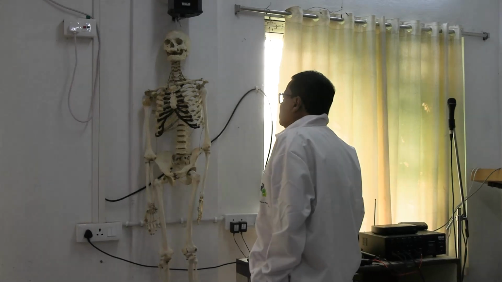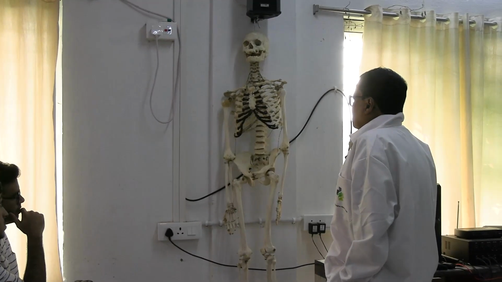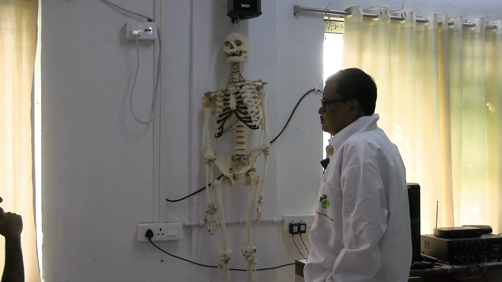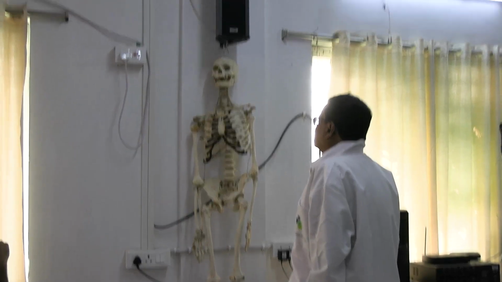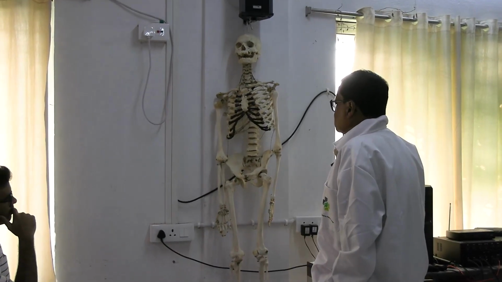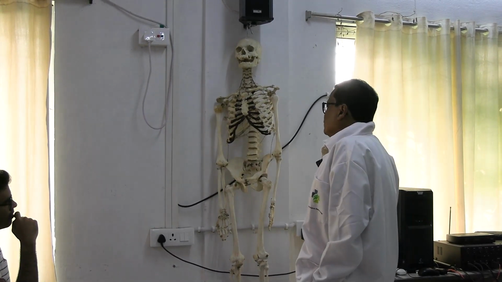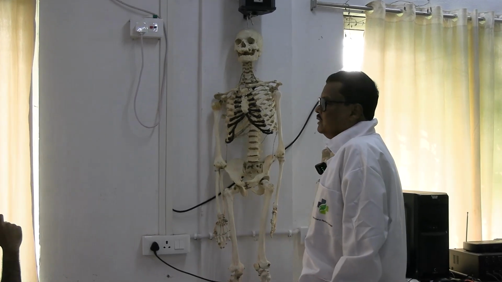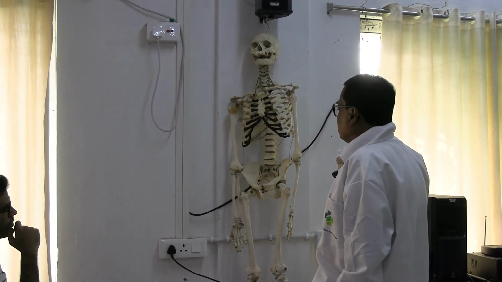Already you know in the adult skeleton there are 206 bones, plus or minus. And in a newborn there are more than 206 bones, around 300. Why?